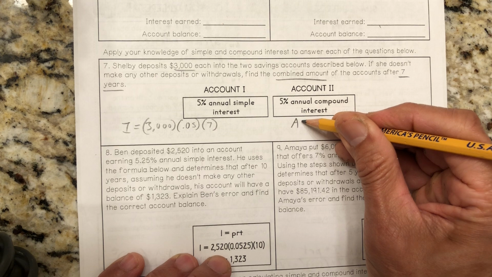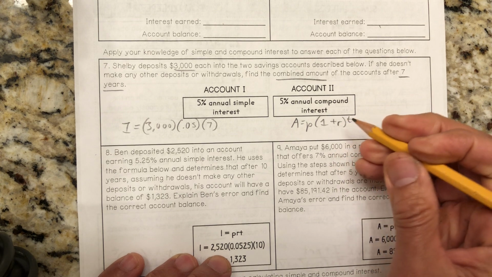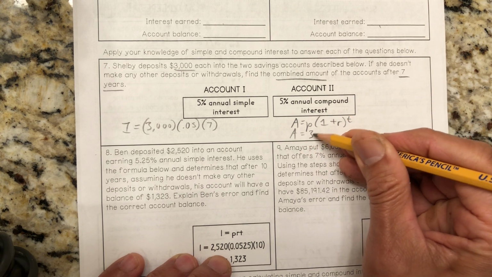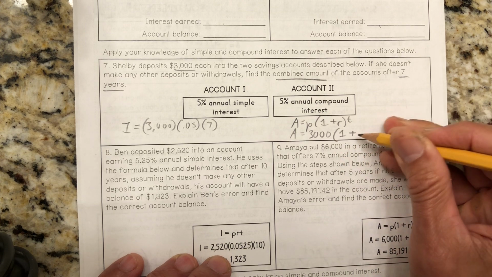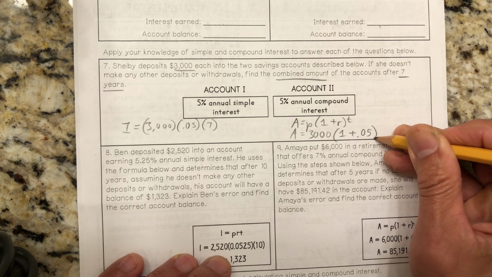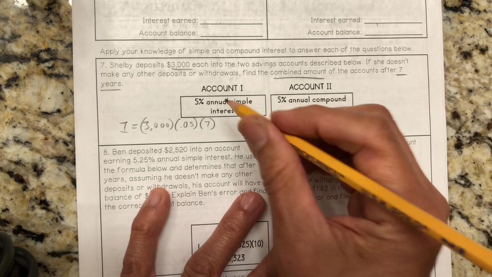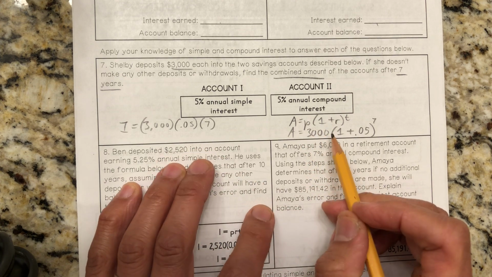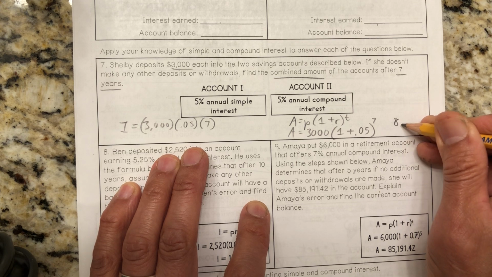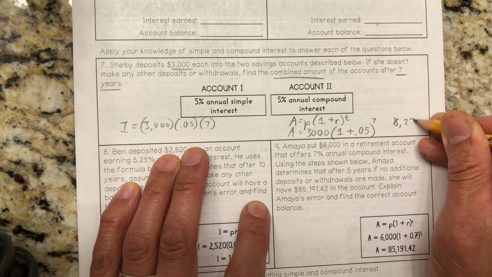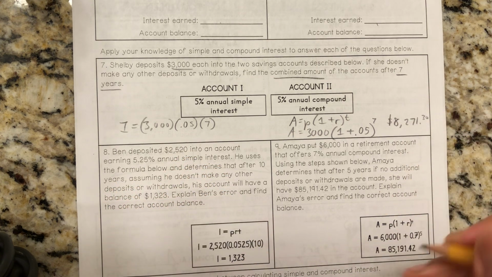And for our compound interest formula, you plug in the numbers. Principal times the quantity 1 plus 0.05 raised to the 7th power. Okay, so we calculate both of these, and we're going to get a combined total of $8,271.30.